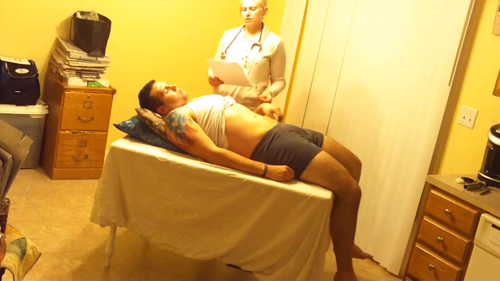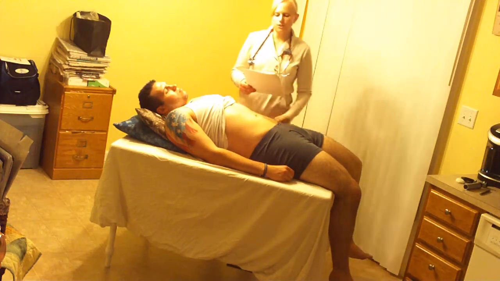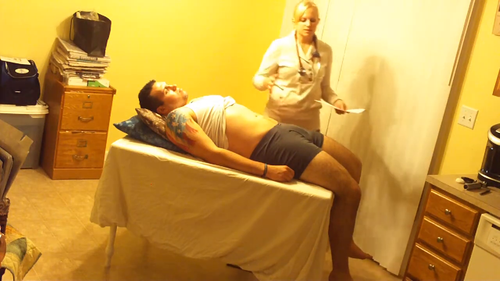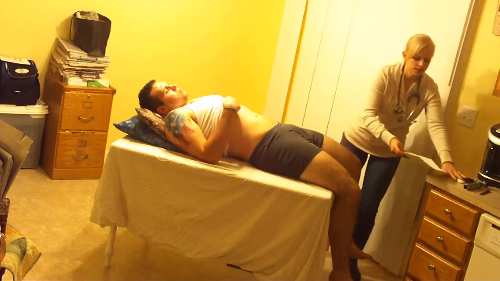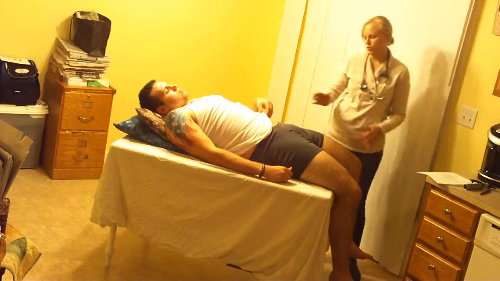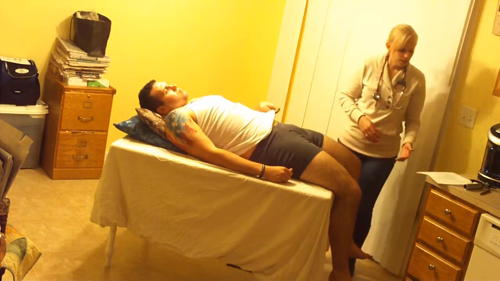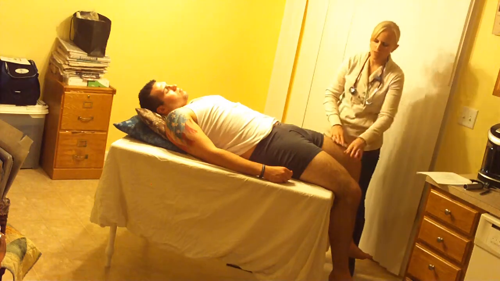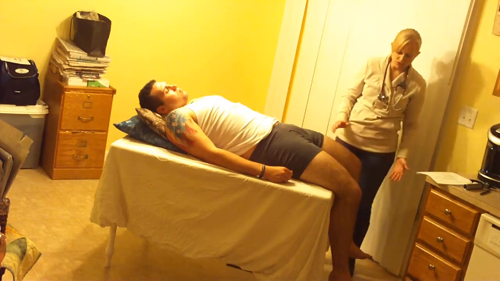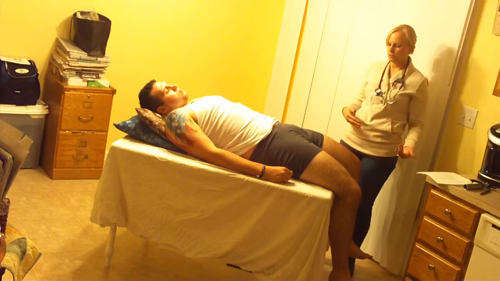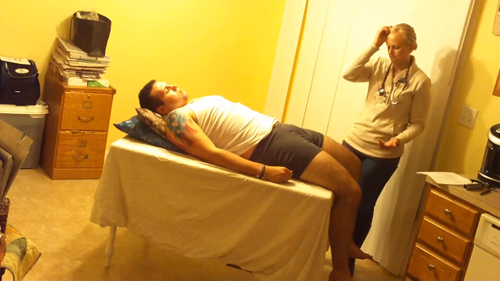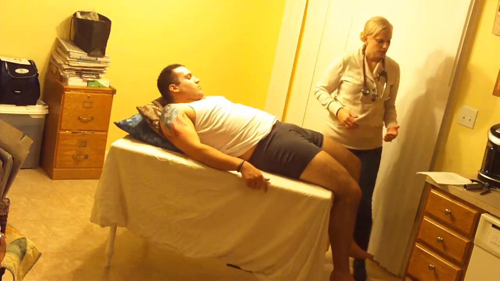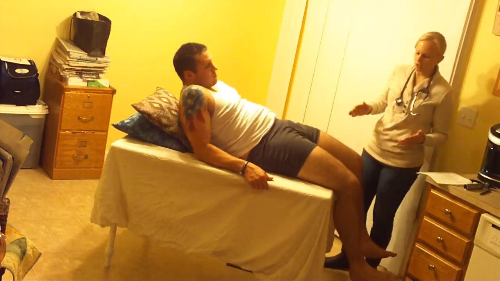Now we're going to move down to the inguinal area and the lower extremities. So this time, once again, I'm inspecting the skin, looking at his groin, his lower extremities. Skin, once again, warm, dry, pink. No lesions, abnormalities, hair evenly distributed. I don't see any gross deformities or abnormalities. No varicose veins.